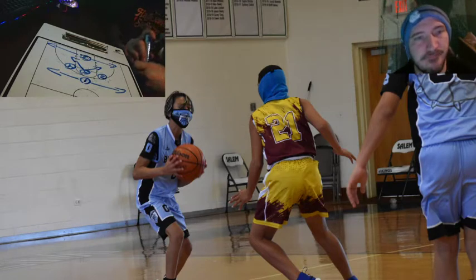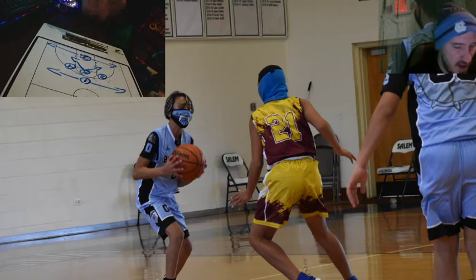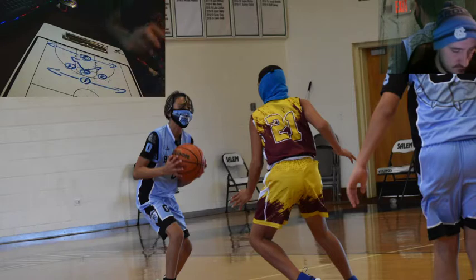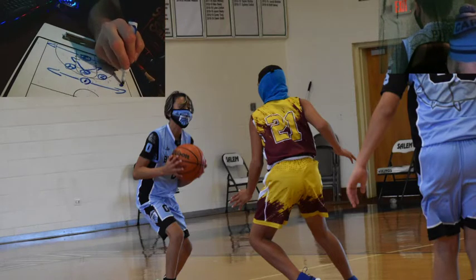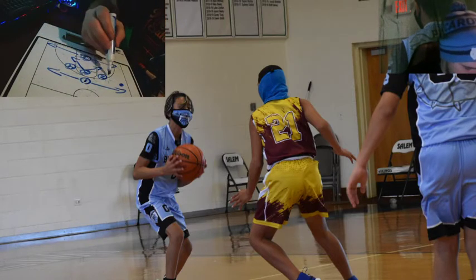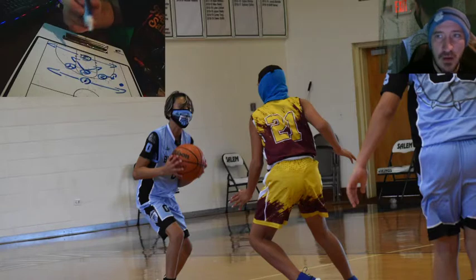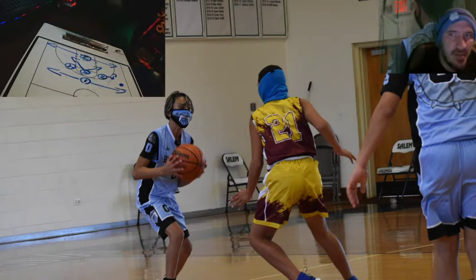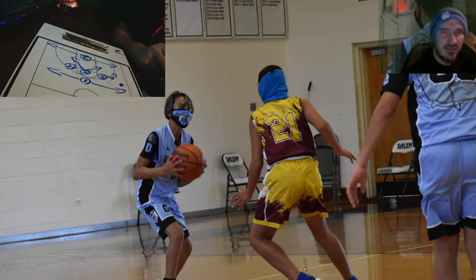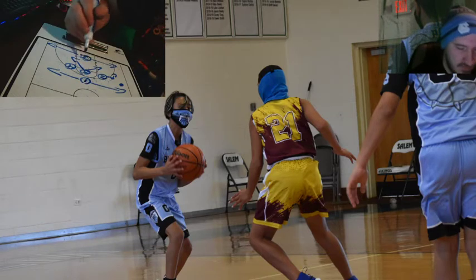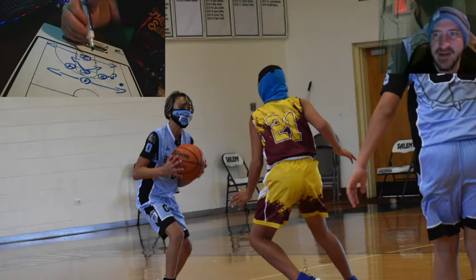Now, the 2 and the 4, if the ball is here, okay, we are getting on the hip of that guard and we're trying to force them to the corner. Understand that. We're getting on the hip of the guard and trying to force him to the corner. If we're doing it right, 3 and 5 should have our backup.